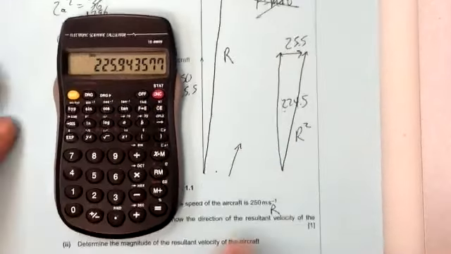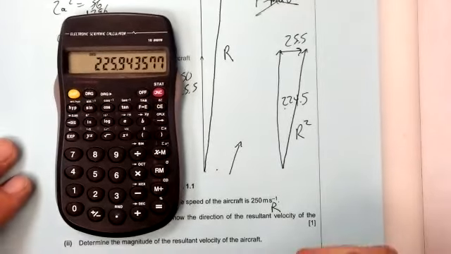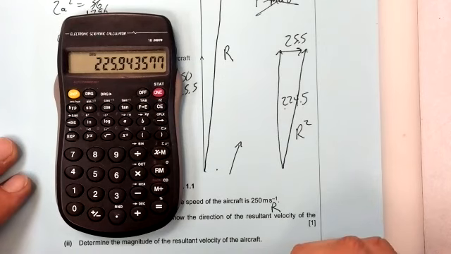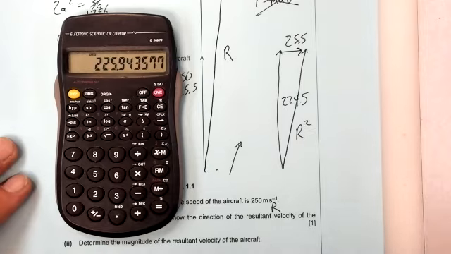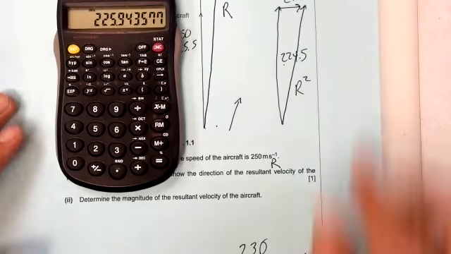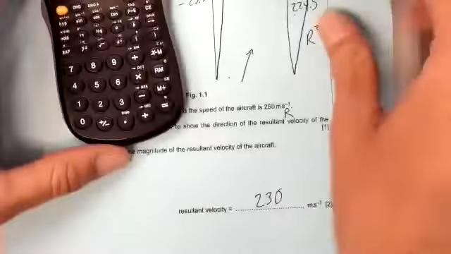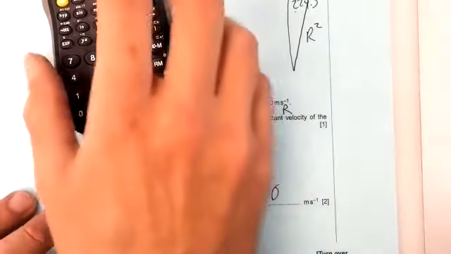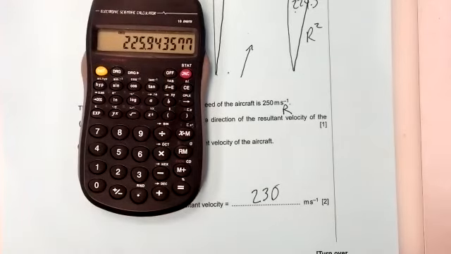And so the magnitude of the resultant velocity of the aircraft, I would call it 230 meters per second. Report that to two significant digits. If we were to check the mark scheme on this, I'm almost certain that they would accept maybe 226, if you're within one significant digit, but probably 230 is the best answer for that.